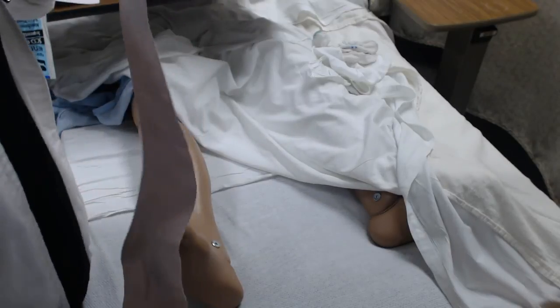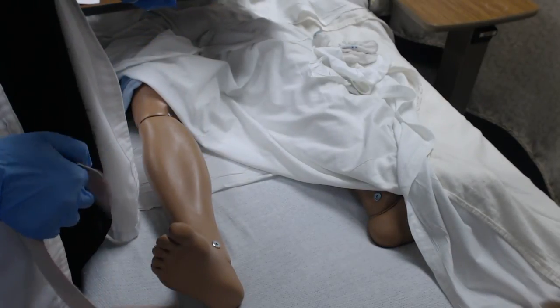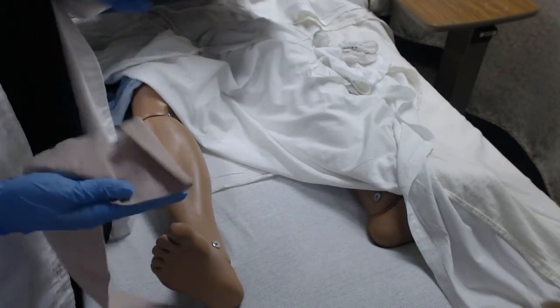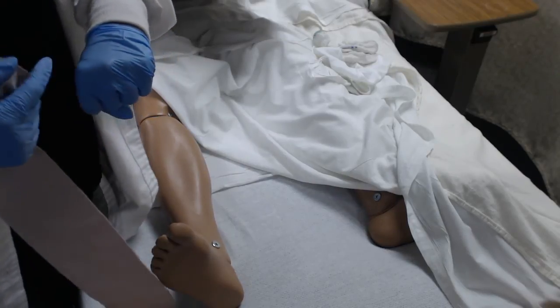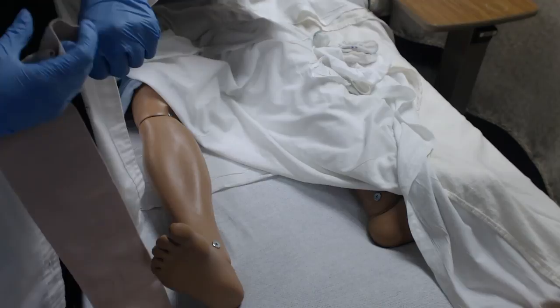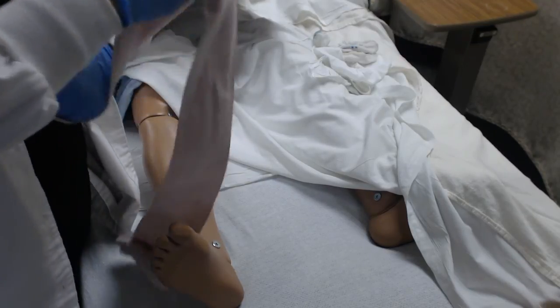So then, if you're wrapping a stump or a fresh amputation, especially above or below the knee, you would then want to do it in a figure 8 motion. It's going to be hard to show on my hand, but it's something we could certainly practice in lab. You would then do a figure 8.